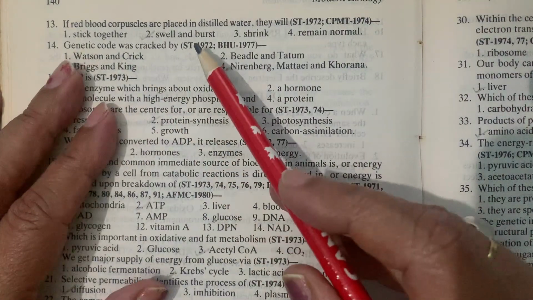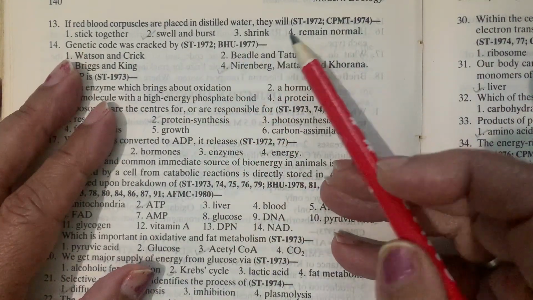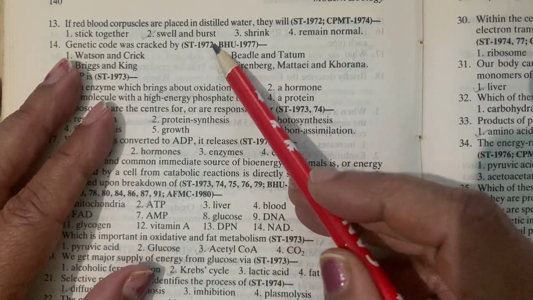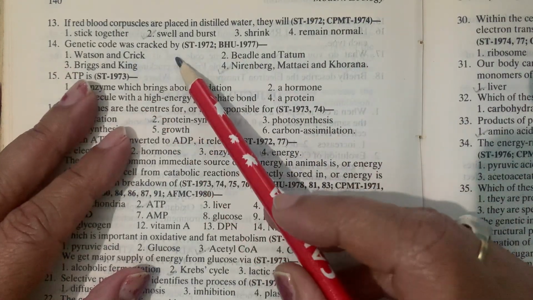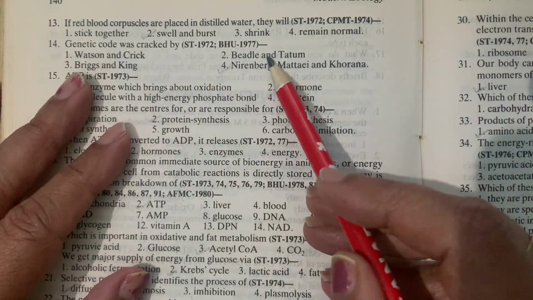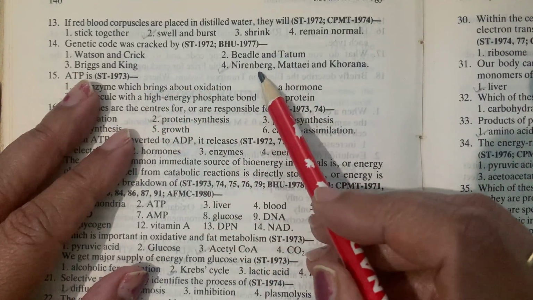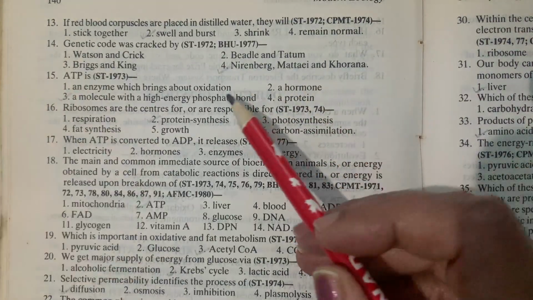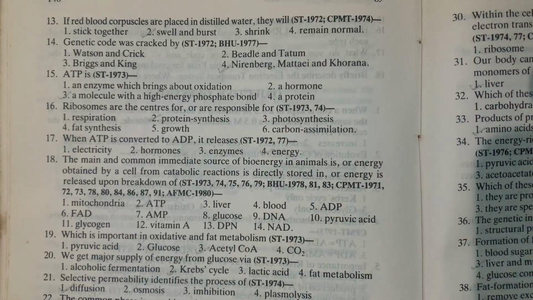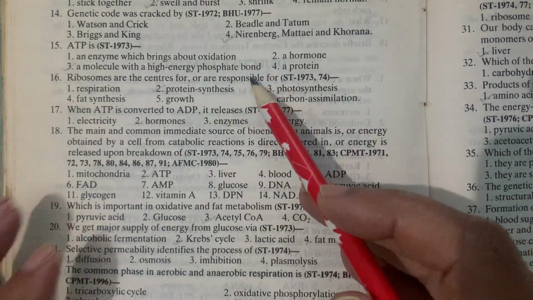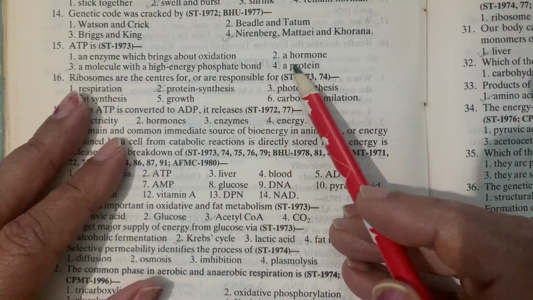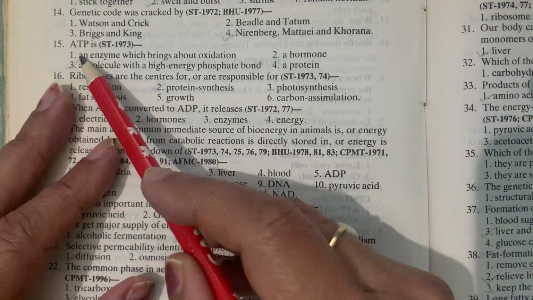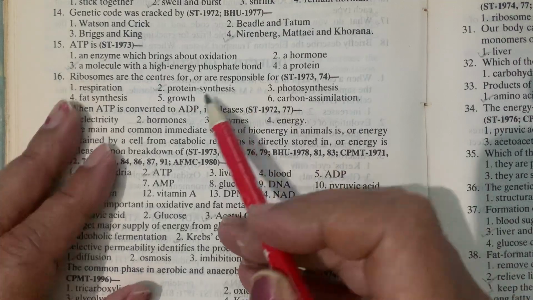If red blood corpuscles are placed in distilled water, they will stick together, swell and burst, shrink, or remain normal. Swell and burst. The genetic code was cracked by Watson and Crick, Beadle and Tatum, Briggs and King, or Nirenberg, Matthaei and Khorana. It is Nirenberg, Matthaei and Khorana. ATP is an enzyme which brings about oxidation, a hormone, a protein, or a molecule with a high energy phosphate bond. It is a molecule with high energy phosphate bond.